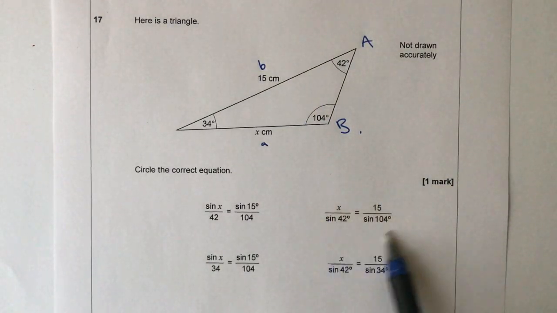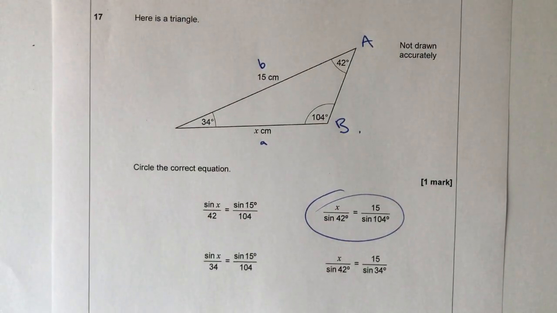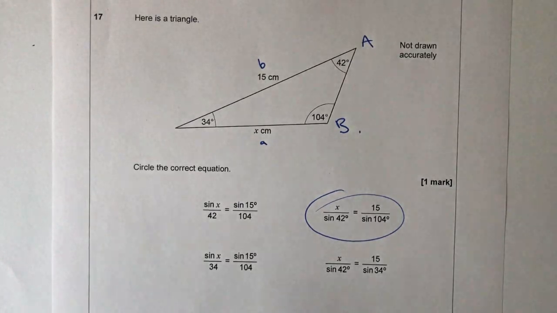So it's actually this one here. Okay, it's one of those questions, I appreciate it's only 1 mark, but it is quite important, so it does take a little bit of time to kind of work through sometimes.